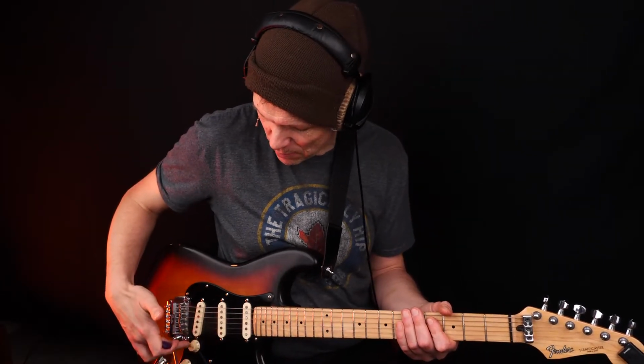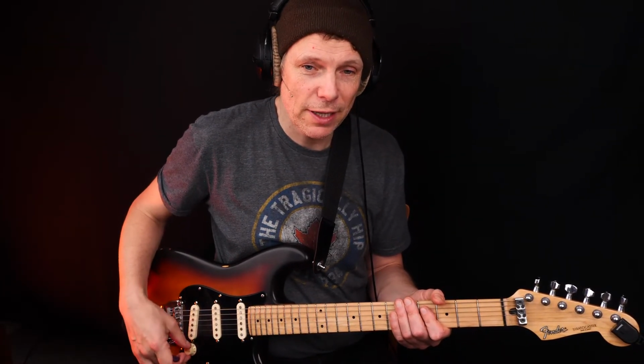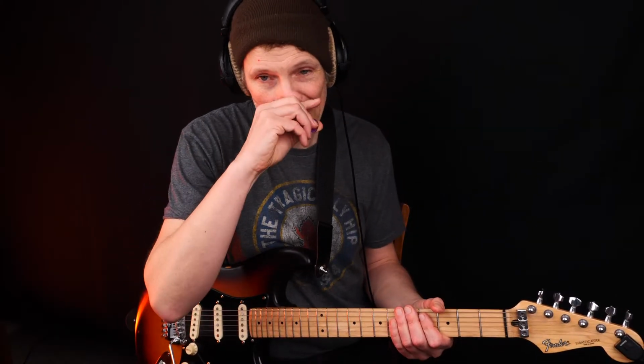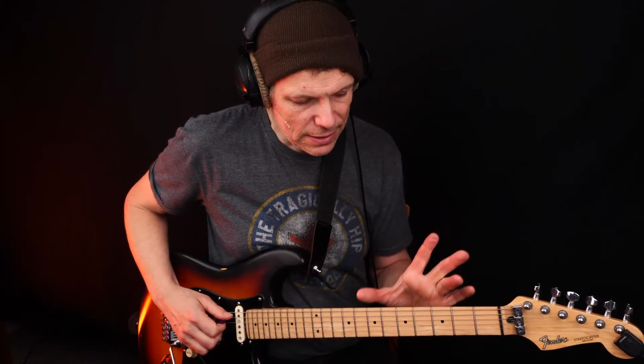the one thing that's not great about this guitar, by the way, is that my volume knob sometimes makes the sound cut out a little bit. I still need to change the electronics in there because it's kind of broken. Let's see, what was I going to say?